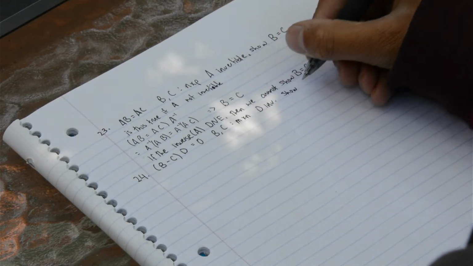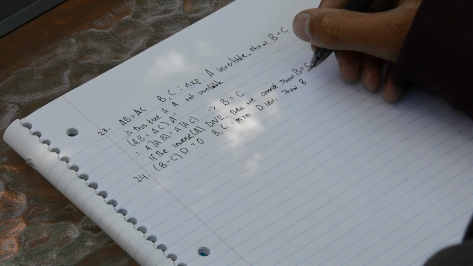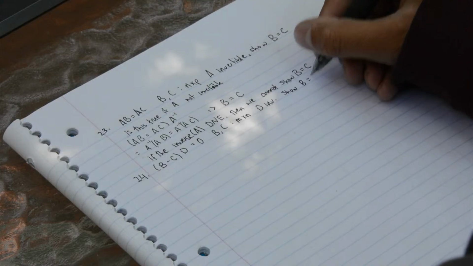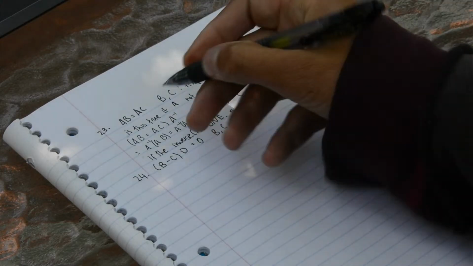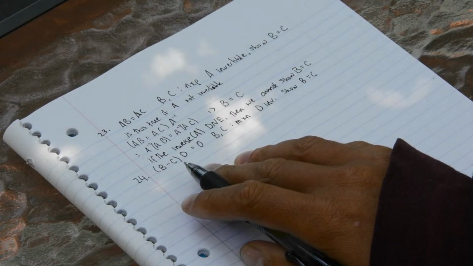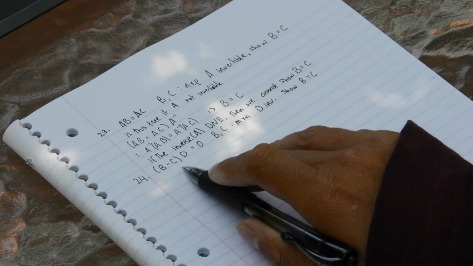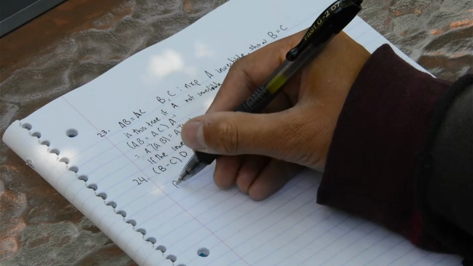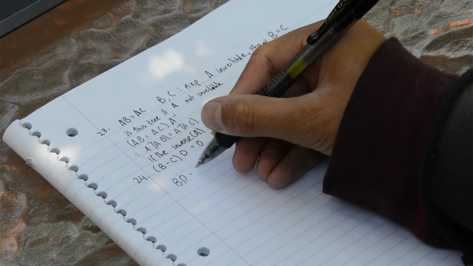Show B equals C. Okay, so here's what we're going to do. We're going to use the distributivity, I think it's called the right distributivity of matrix multiplication, and we're going to get BD minus.